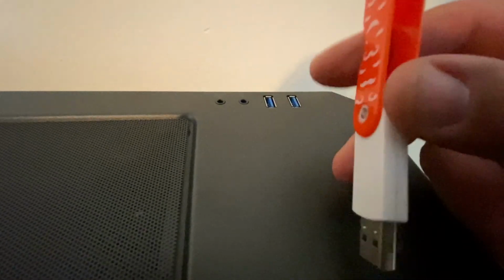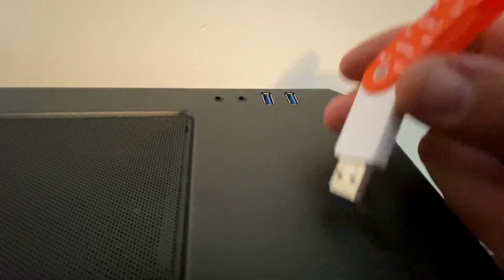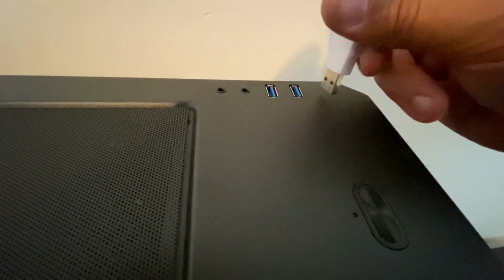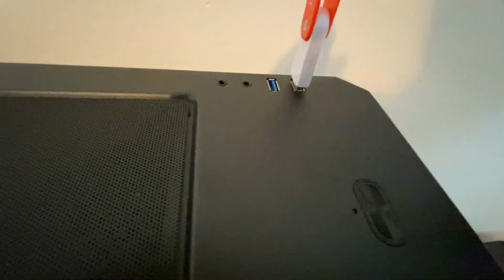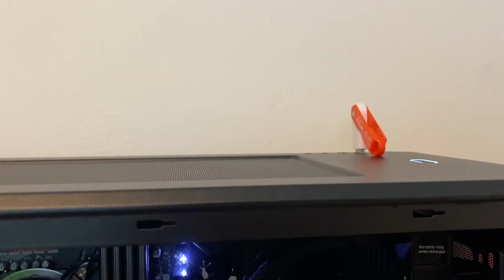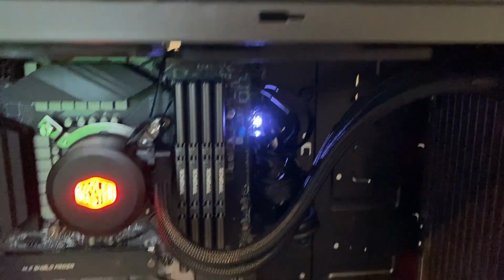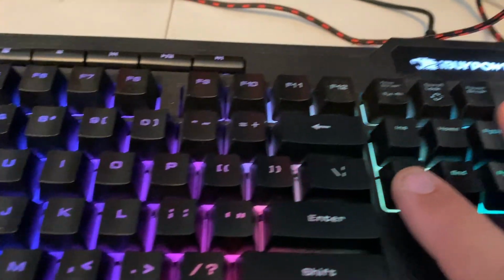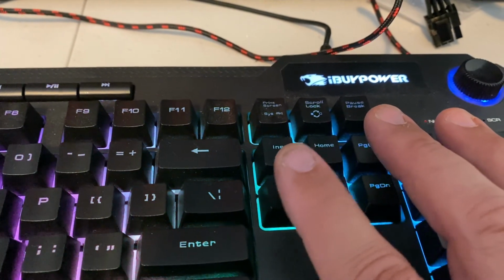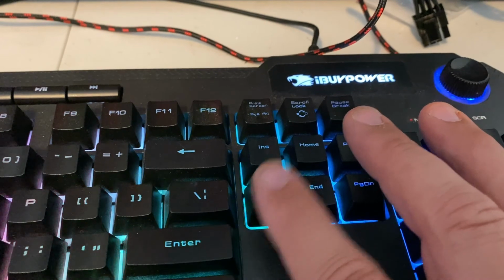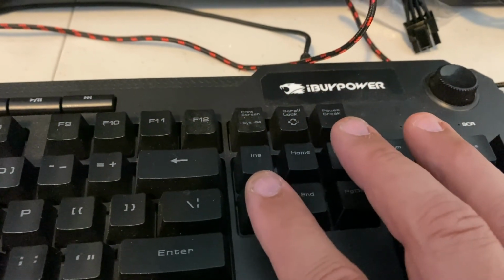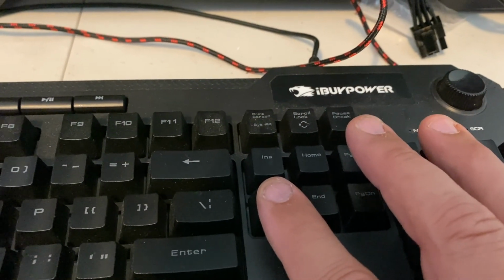Alright, so after you've got the thumb drive all set up, you plug it into your USB, just like that. Put your USB into the computer that you're going to be using. And if you've been using the computer before, keep tapping the delete button while it's coming on. That way it goes into BIOS.